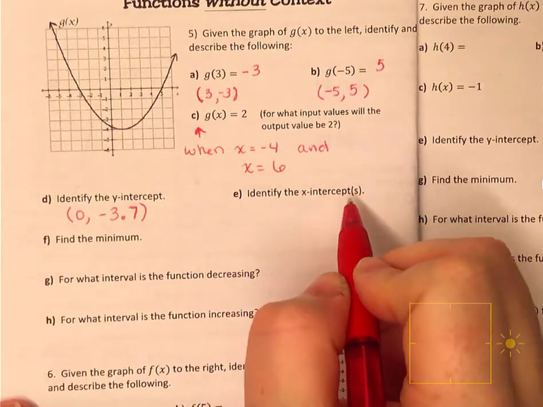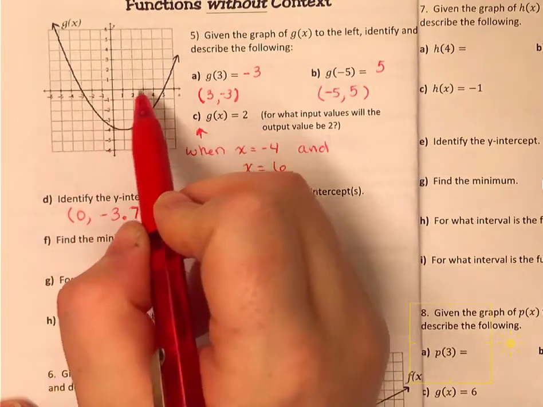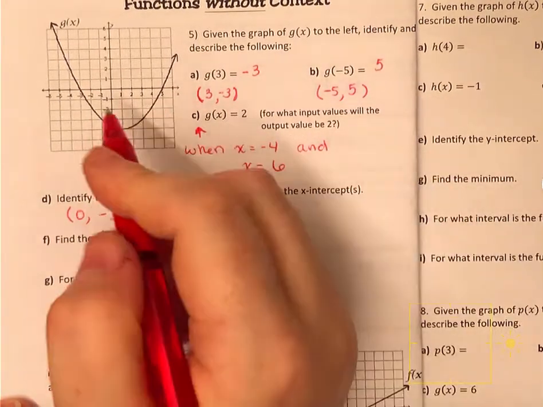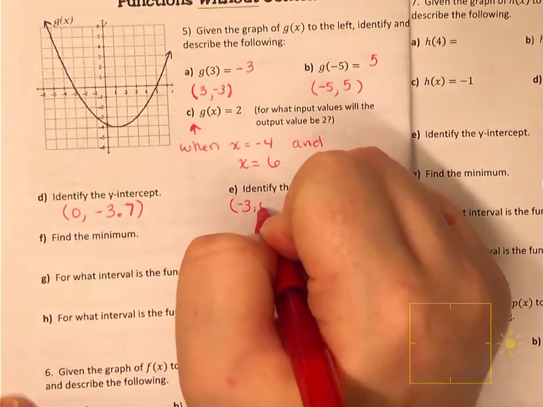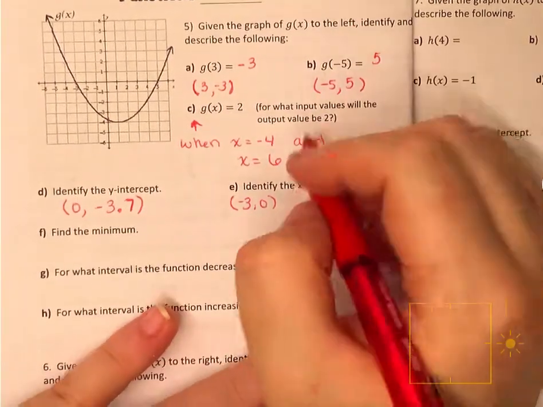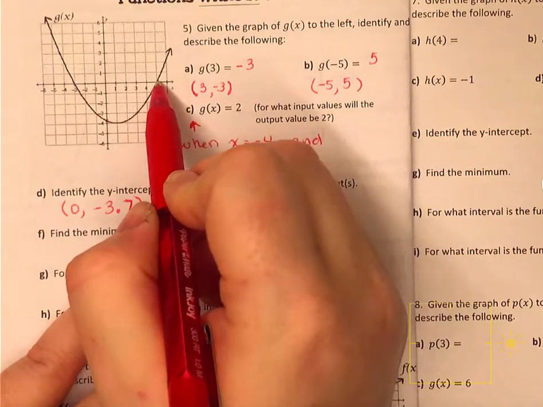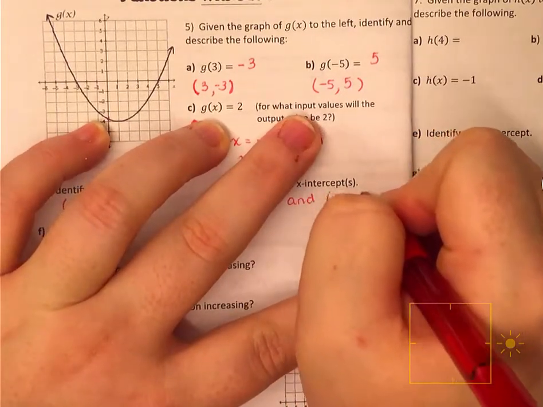Identify the x-intercept or intercepts. So we look for when it crosses the x-axis and it also hits twice on our x-axis. So these will be at coordinates. First one is at -3 on the x and 0 on the y. And right here, that's an x value of 5 and a y value of 0.